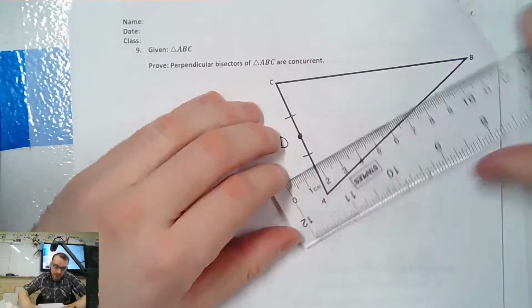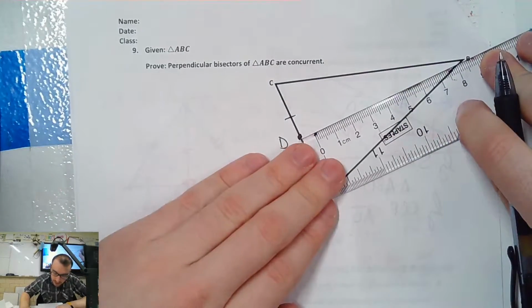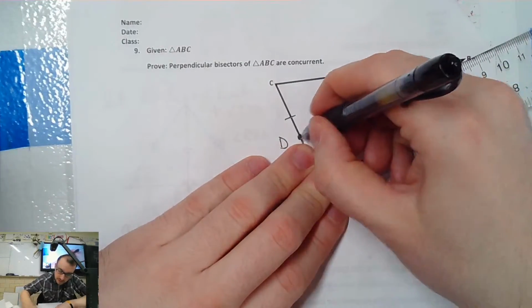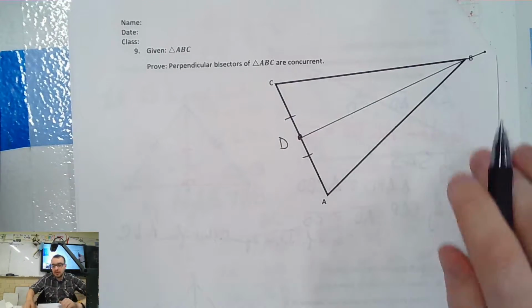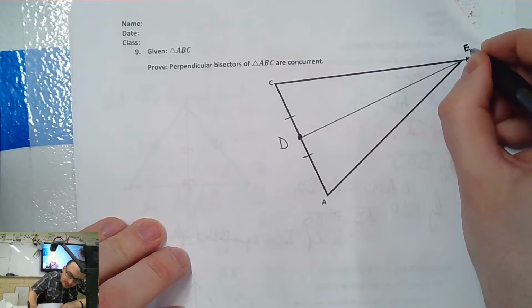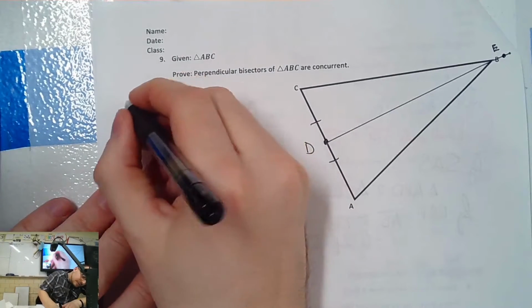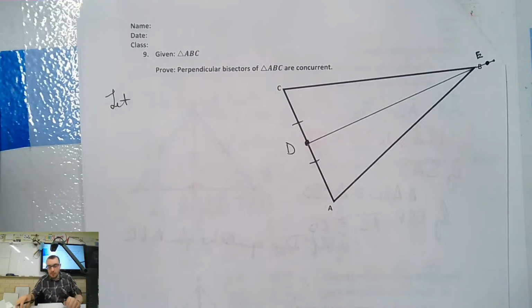Do I have enough room to actually make it perpendicular? It does, but it would go right through B almost. That's kind of annoying. That doesn't go through B, just so we're clear. It does not go through B, okay? Which is why I'm going to call this DE. Right? I'm going to do this for all of these, or at least two of them.